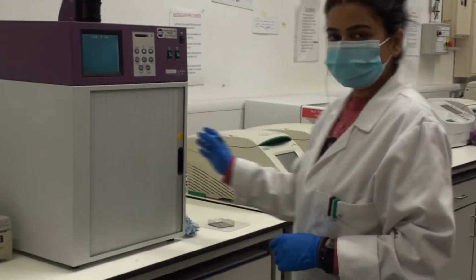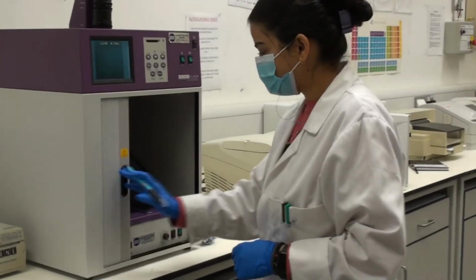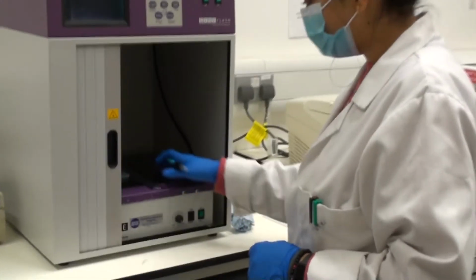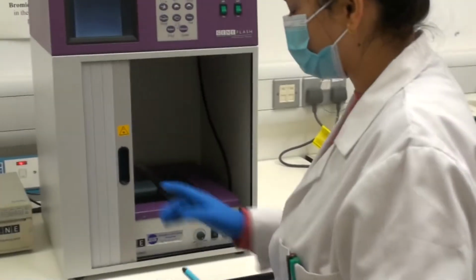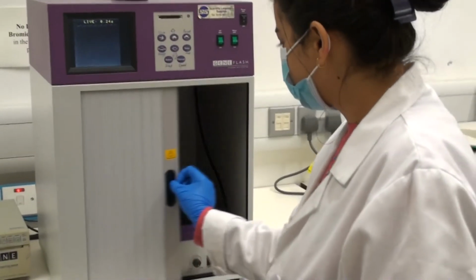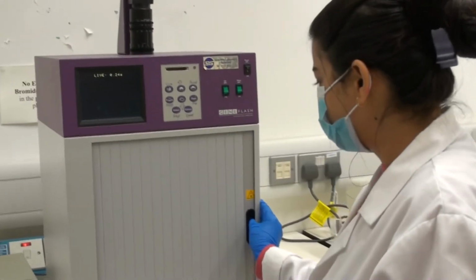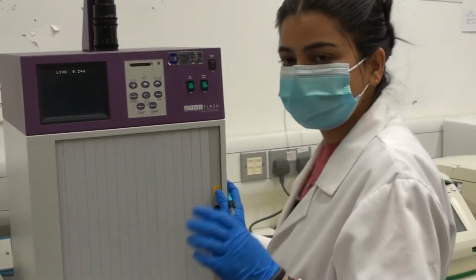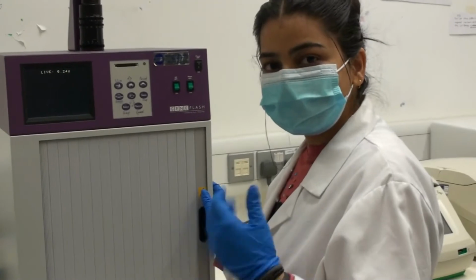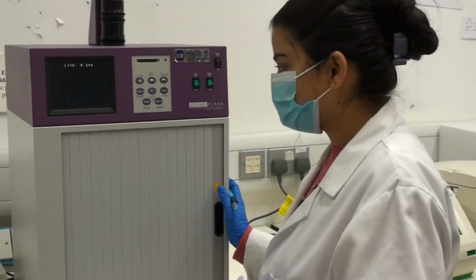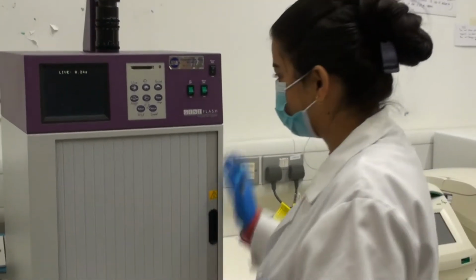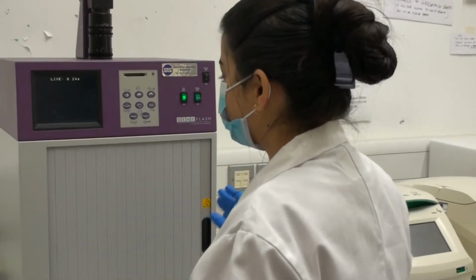So this is the gel lock machine. I have put the gel inside it along with the ladder, the scale, so that we can see how many millimeters our DNA has migrated. Now this has the UV lamp, and because we have put a dye which intercalates with the DNA, in the presence of UV light you can visualize that DNA. So let's turn on the UV light.